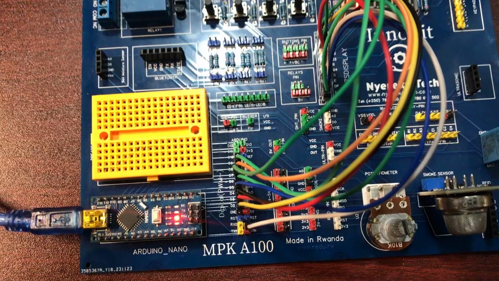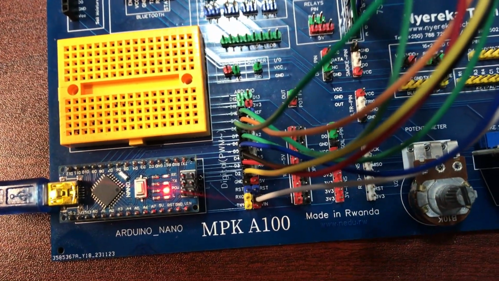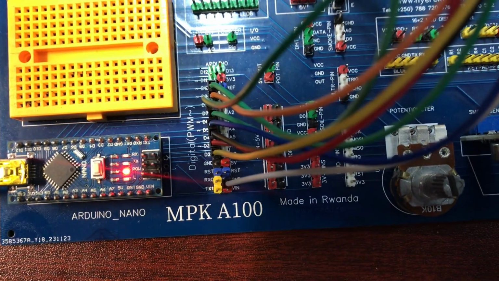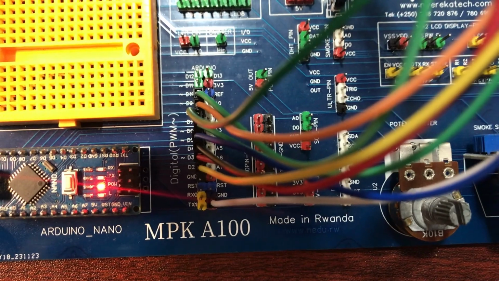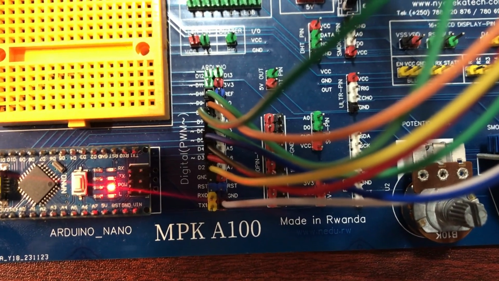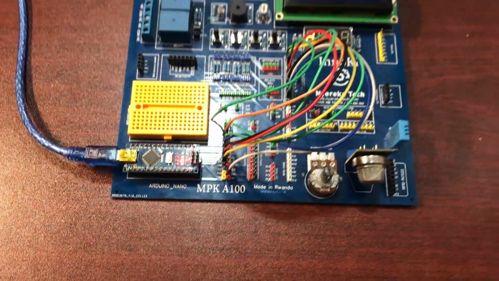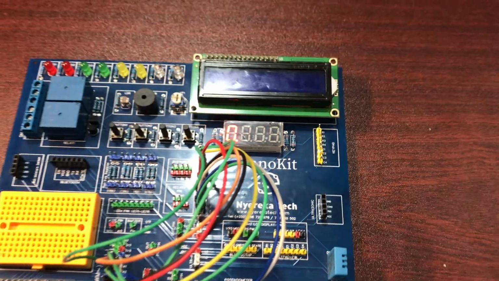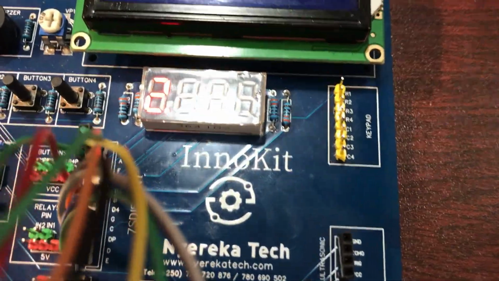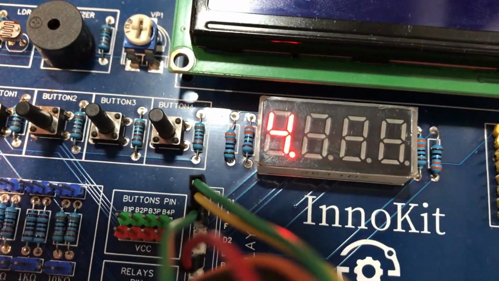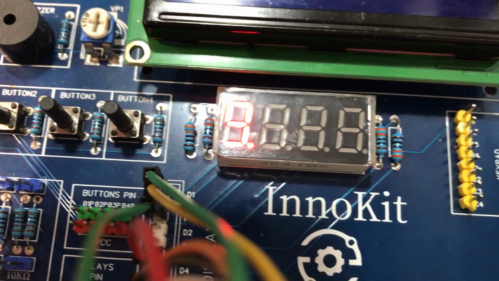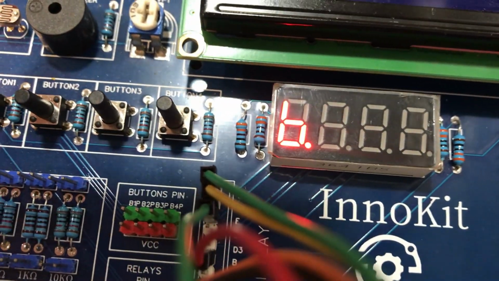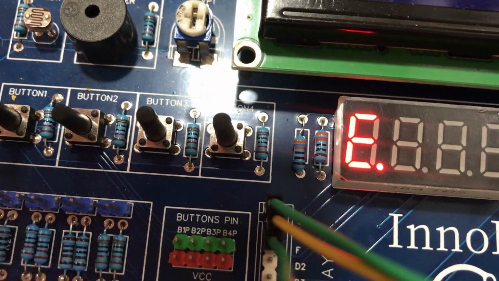Now, let us go through the steps to implement this experiment. First of all, identify the pins designated for the 7-segment display on the board of the trainer kit. The pins of the 7-segment display are clearly available on the board. After identifying the pins for the display, identify the pins of the Arduino microcontroller, which are also accessible on the board and properly labeled for easy identification.